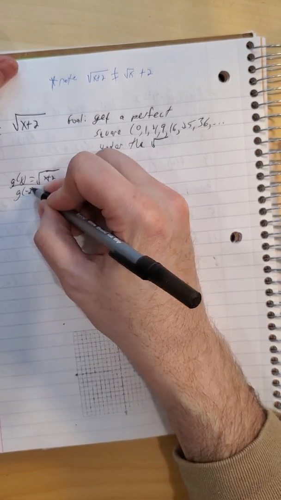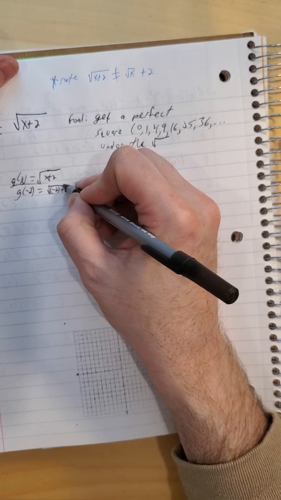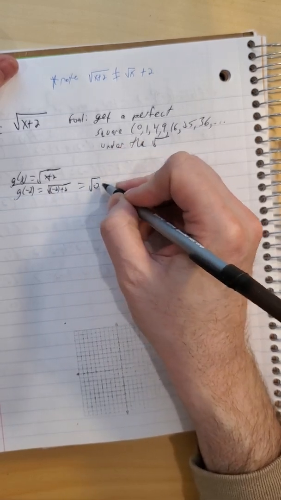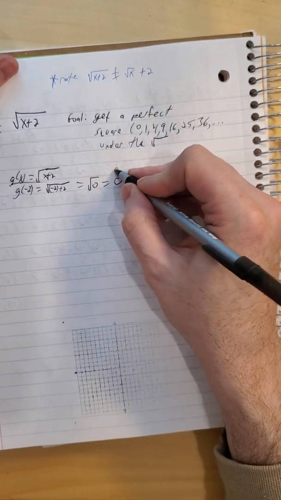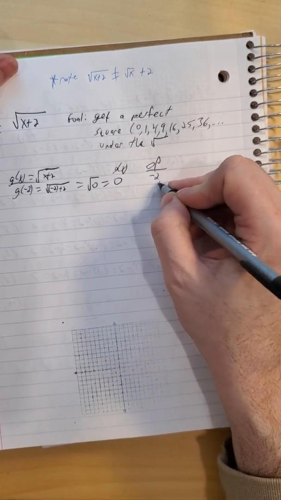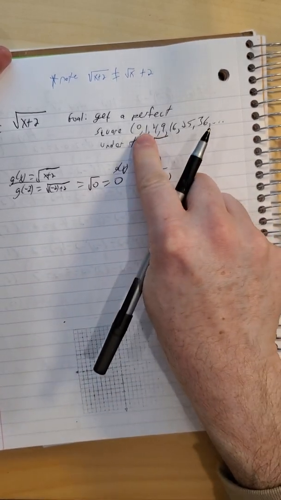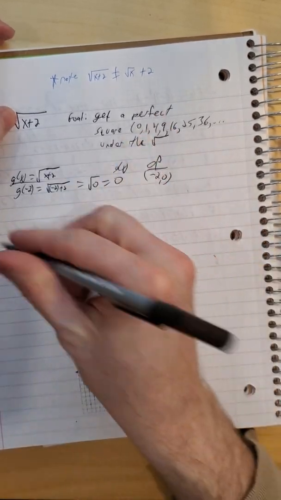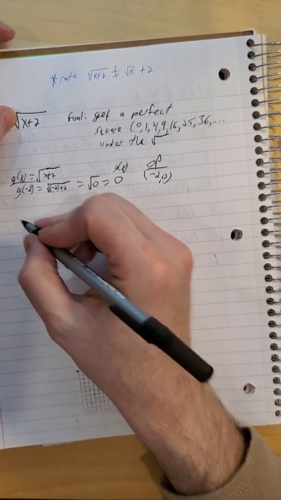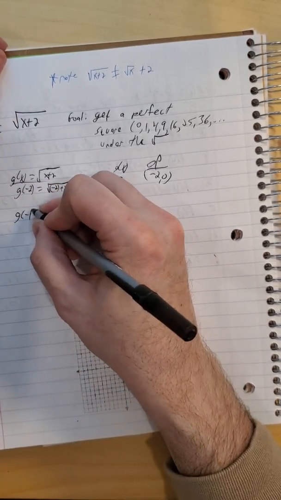Okay, so g of negative 2 is the square root of negative 2 plus 2, which is the square root of 0, which is 0. So that's our g of x value, giving us an ordered pair of negative 2, 0. So my next goal was to get a 1 underneath here. Hopefully you figured out that a negative 1 plus 2 would give you a positive 1 underneath.